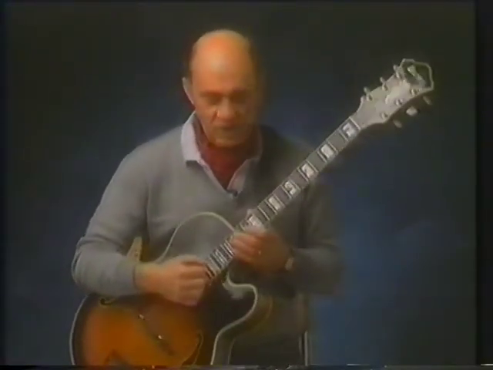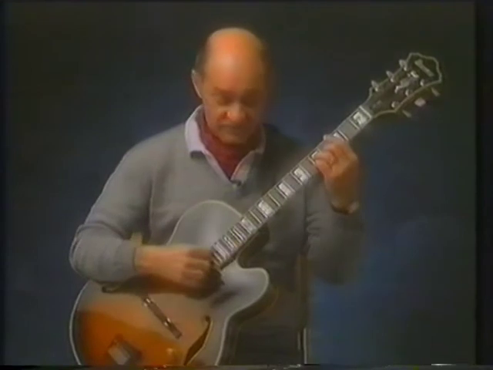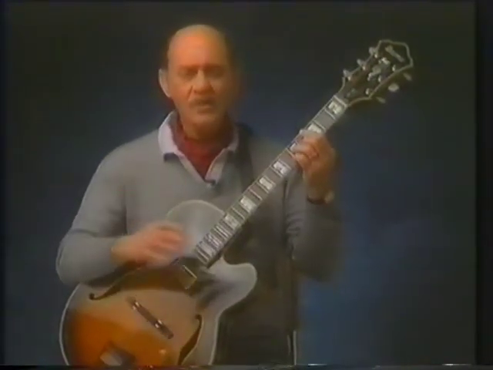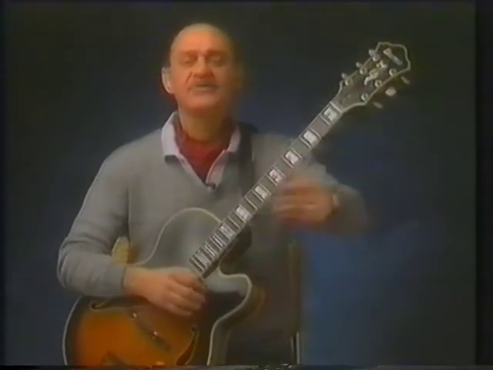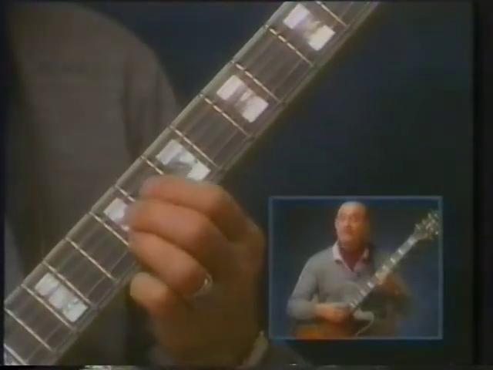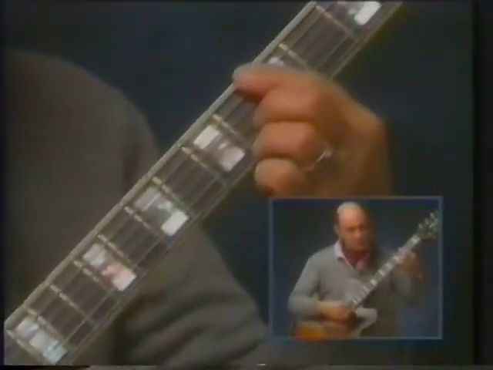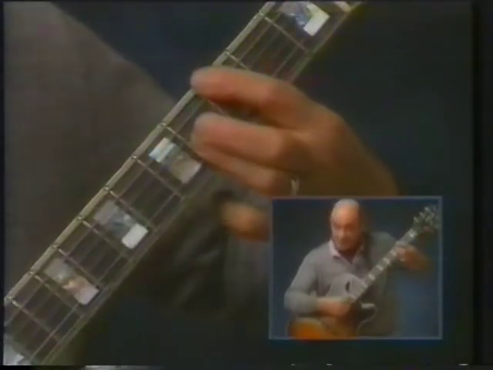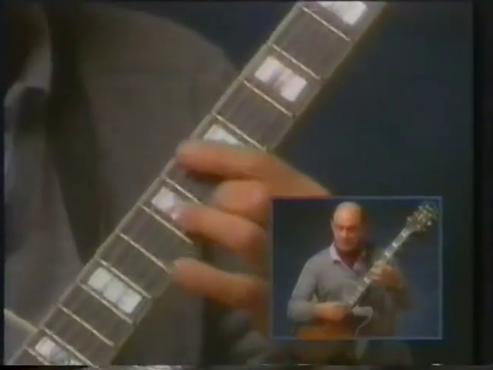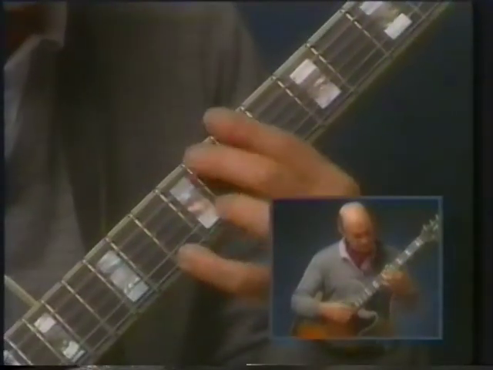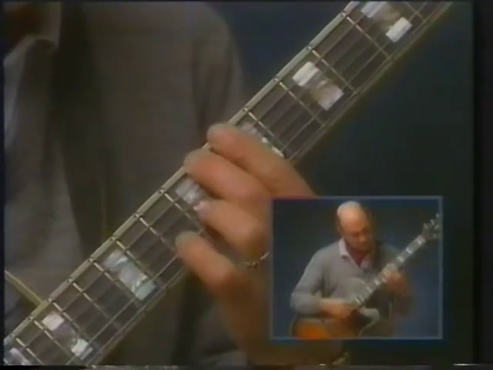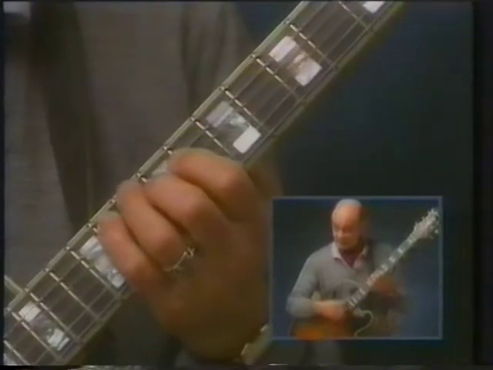When you have one chord, which is now in this case a C major 7, when you have one chord for a bar, you can always use the 5 chord as a movement. In this case, it's G7 flat 9. There it is. Raised 5th, flat 9.